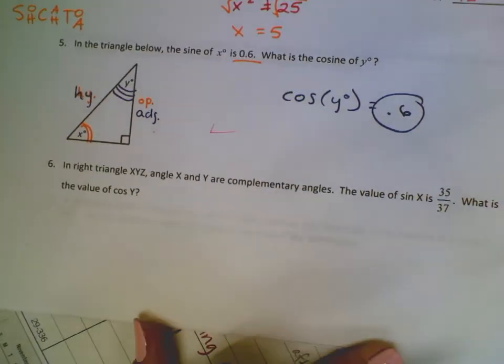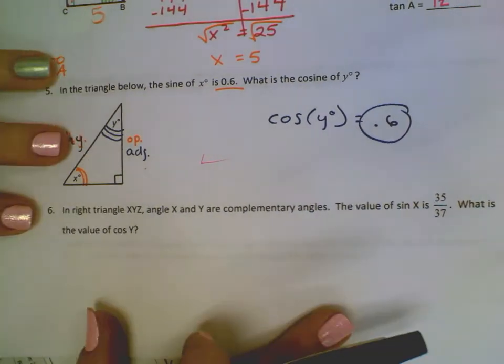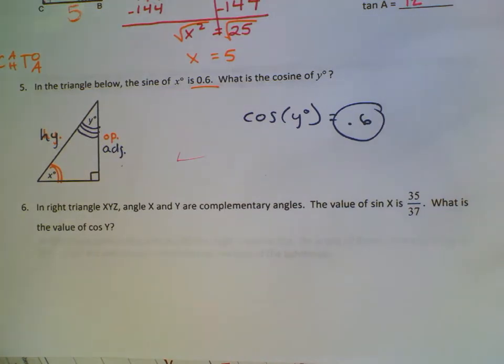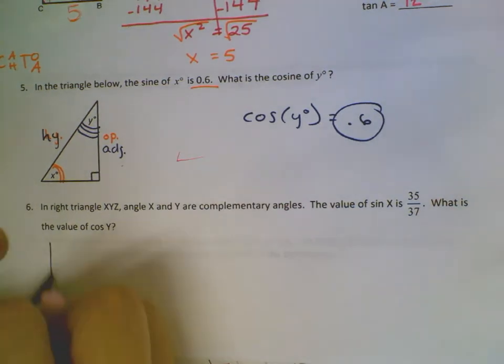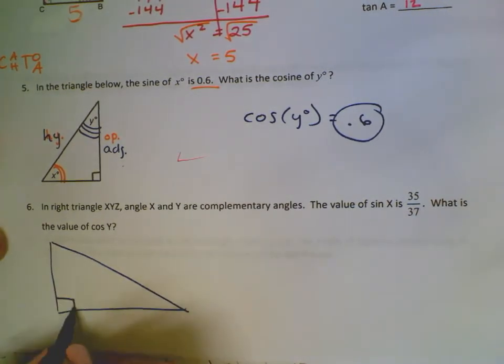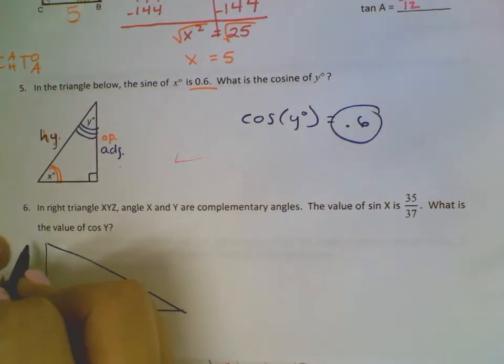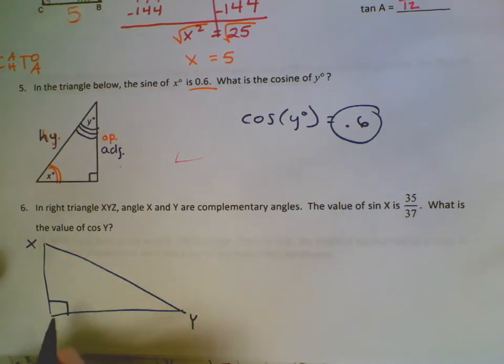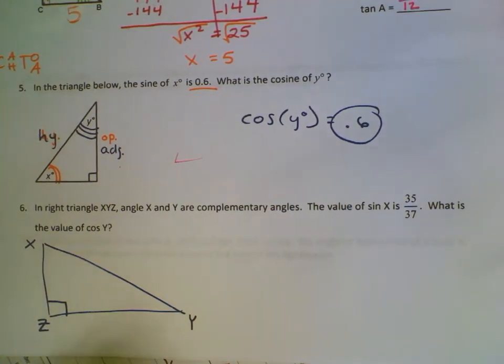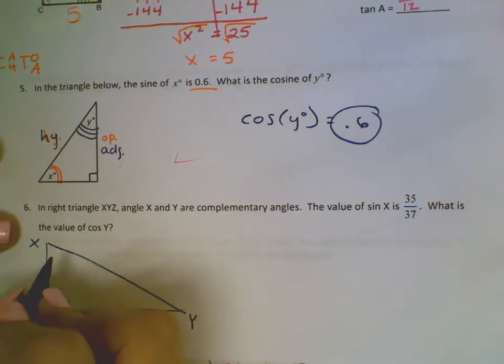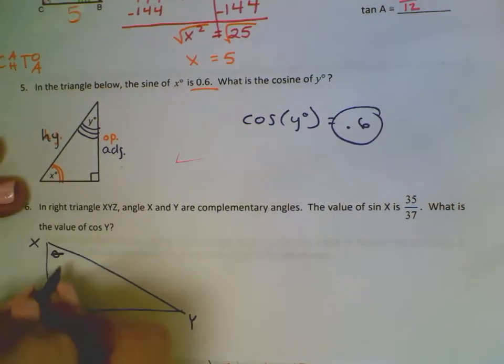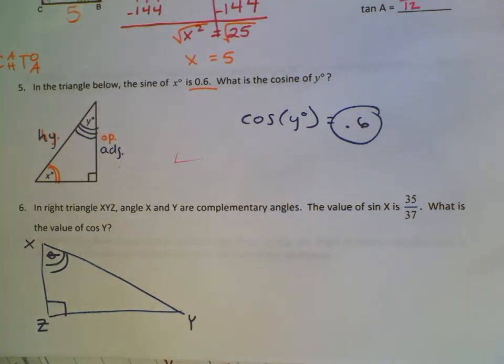So for number 6, it says in right triangle XYZ, angle x and angle y are complementary angles. So that means those angles add up to 90 degrees. I'm going to draw a little sketch so I can visualize what I'm saying. X and y are complementary angles. That means they need to add up to be 90 degrees, rather than be 90 degrees, which is what z is. It says the value of sine of x, if I put a theta here, meaning this is the angle we're talking about, is 35 over 37. What is the cosine value for y?